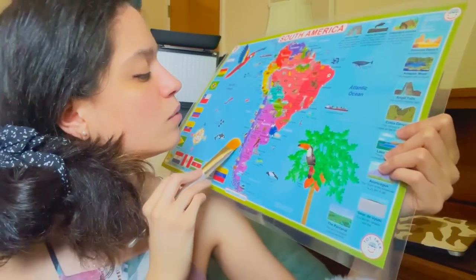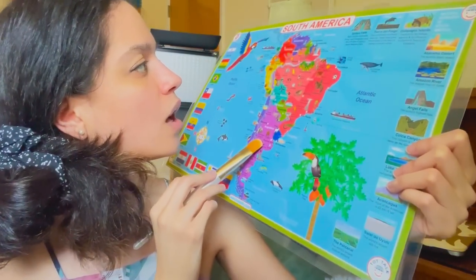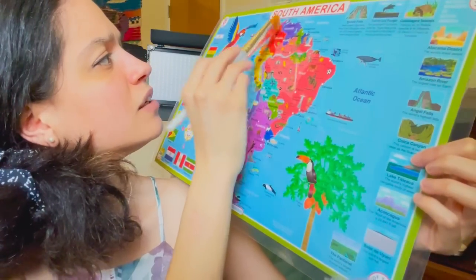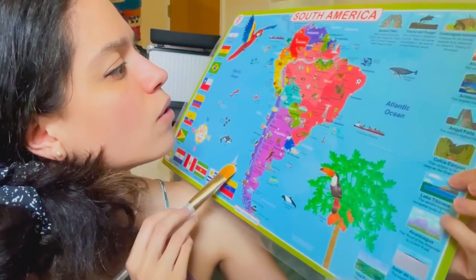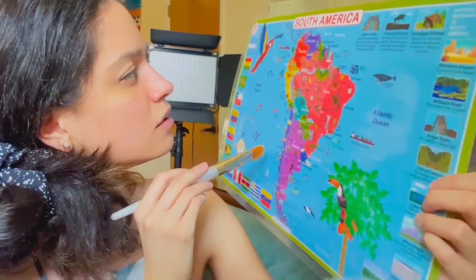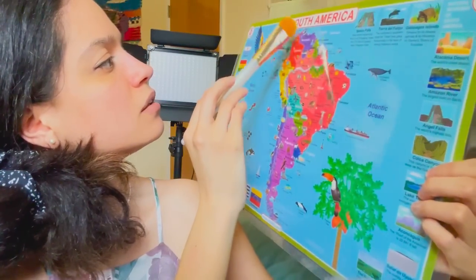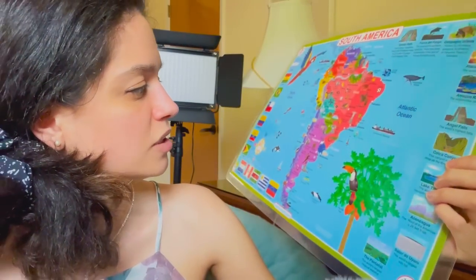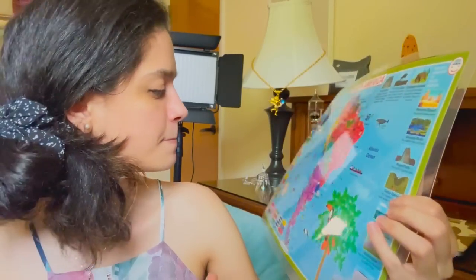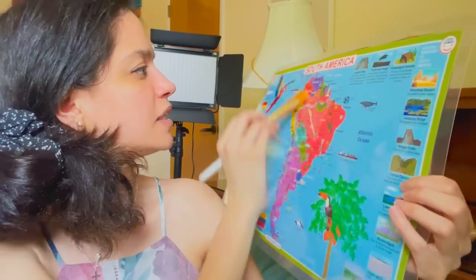And then we have Aconcagua, the roof of the Americas. Where's that? I think it's right up there. It's in Argentina. I think it's up there, right? Right there. I think it has to be in Colombia. Colombia has a lot of mountains, but maybe it's not. Yeah, I think because it matches the symbol right there.